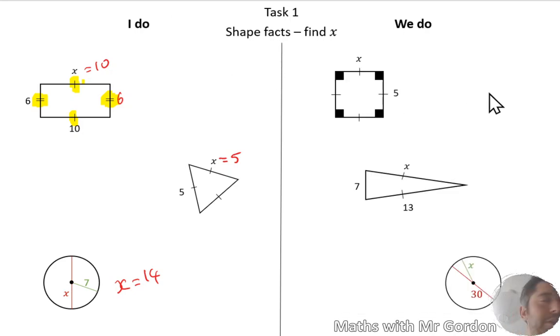Here are some similar questions for you to do. Just have a think about what this little box in the corner means as well.